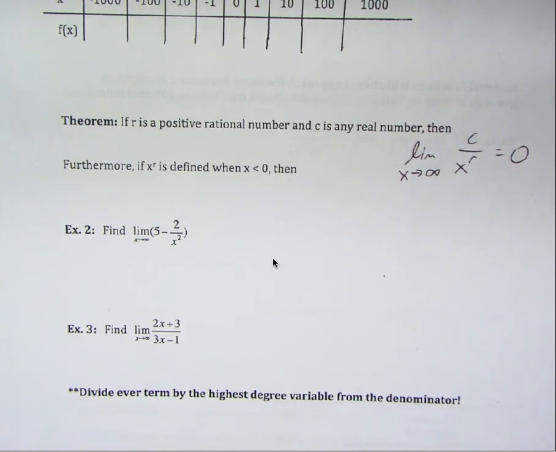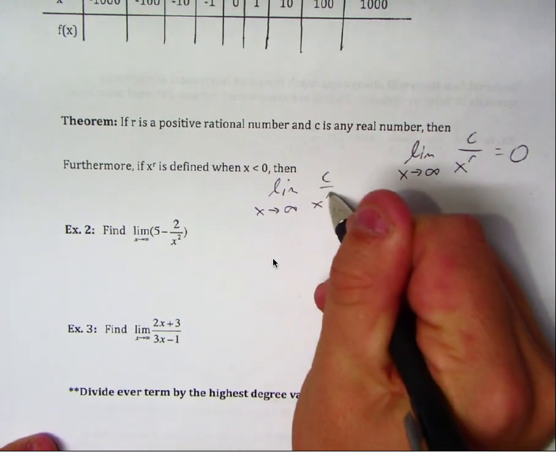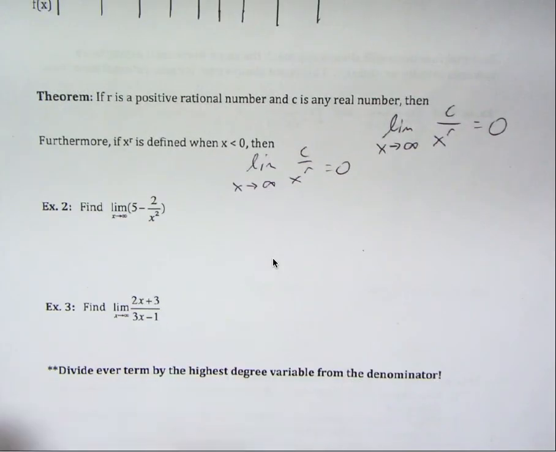Great. Because you have a number over a number that's getting really big, so if you have 2 over a giant number, you're getting really close to 0. That's what this theorem is saying. The bottom number is getting really big, and you have a constant on top, which means that fraction is getting closer to 0. And same idea if x is negative. The limit as x approaches negative infinity of c over x to the r is also equal to 0. Basically, if you have a number over an x term with a positive rational power, you're always going to get 0. That bottom is going to dominate the top, and the fraction is getting closer to 0.